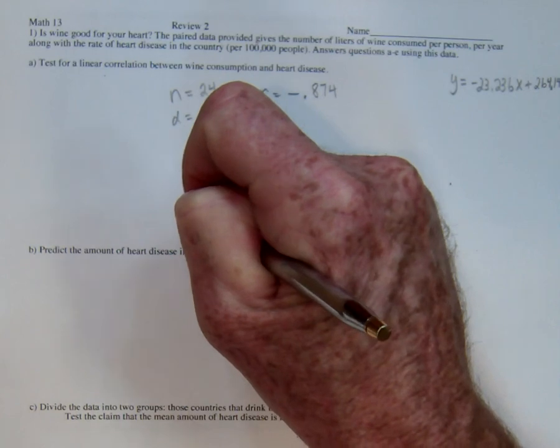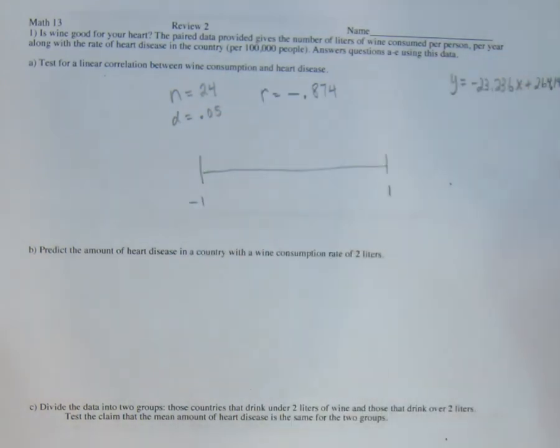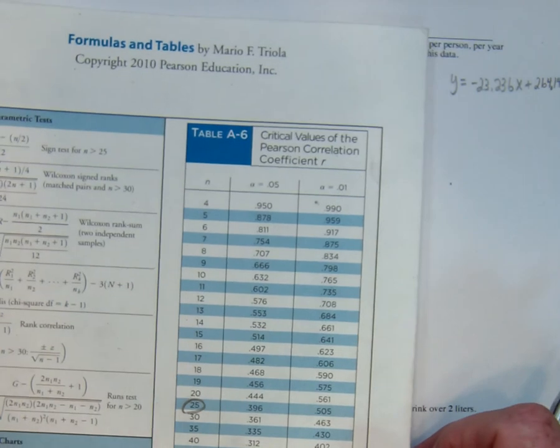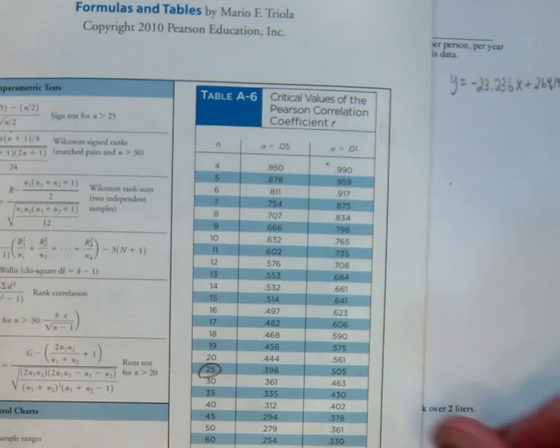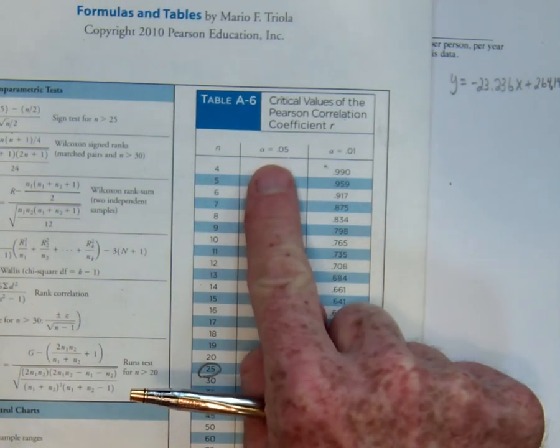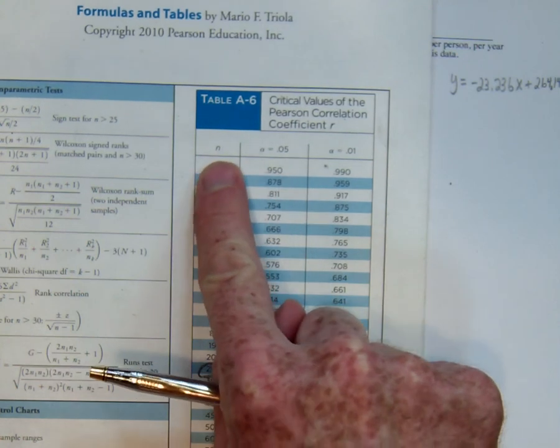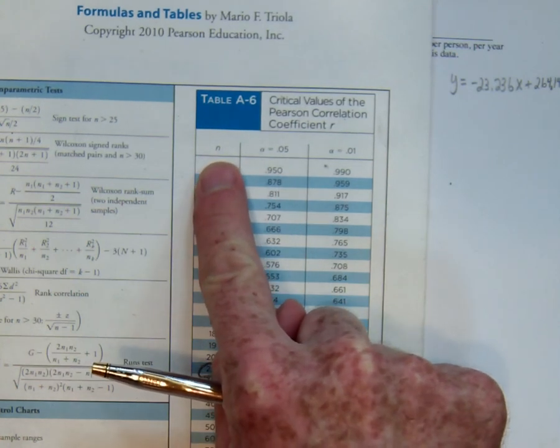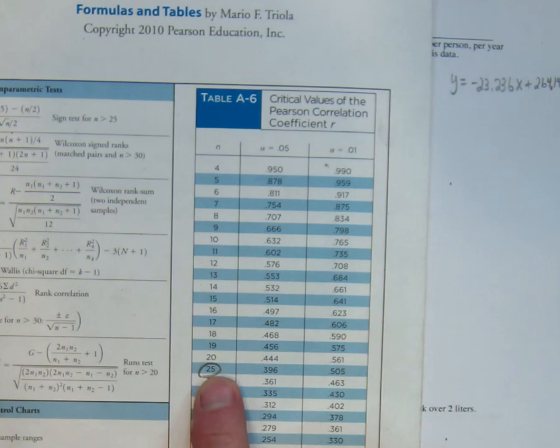And then the graph I make is for R, which ranges between -1 and +1. For the critical value, we use table A6, which is the shortest, easiest table to use. All you need is that alpha equals 0.05, and n. Notice it's not degrees of freedom, but n equals 24.